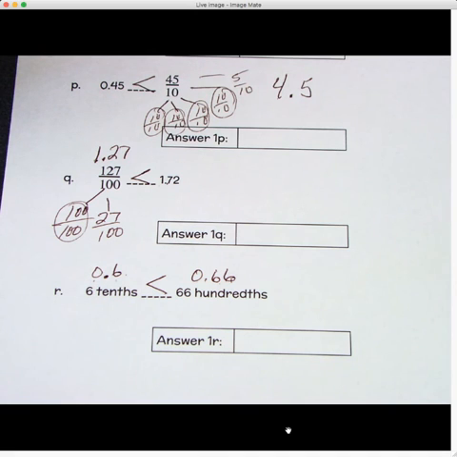And that's how you do today's assignment. A little bit easier today. Have fun finding greater than or less than using these decimals. Get on it.